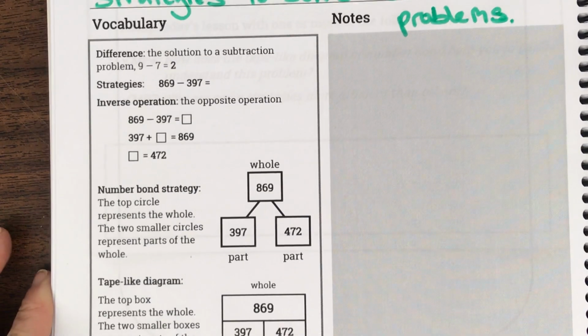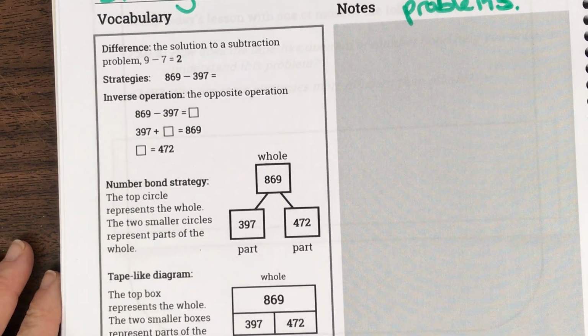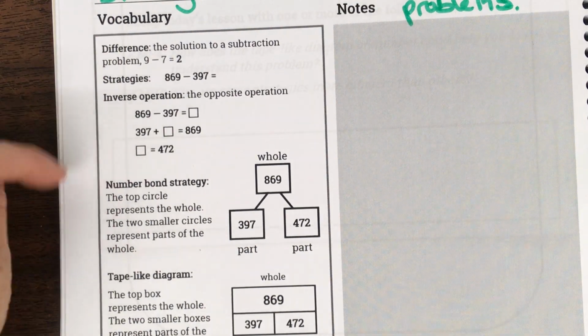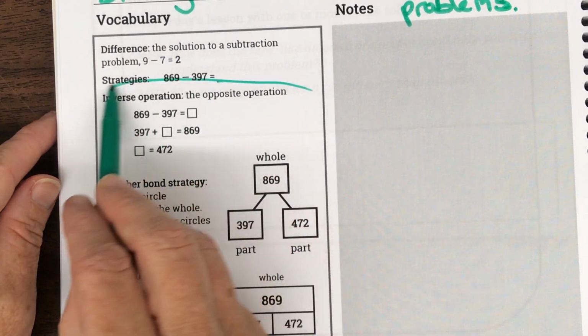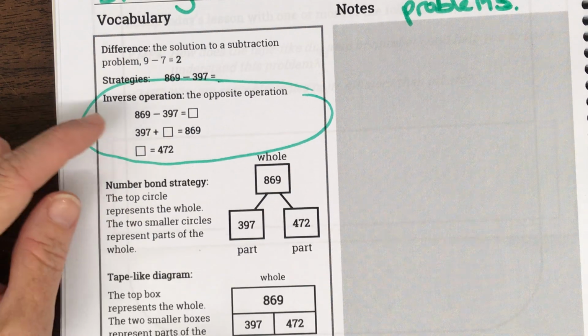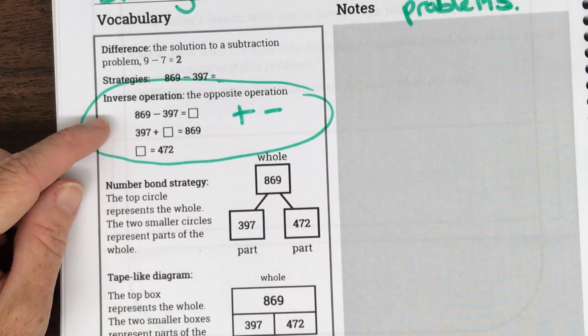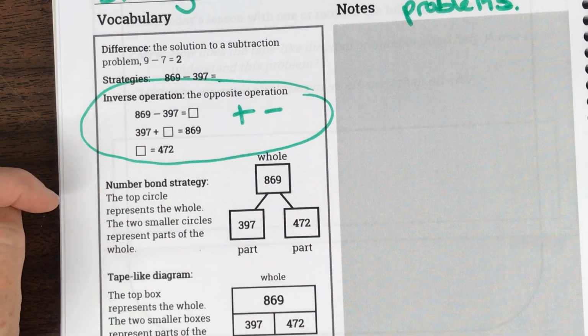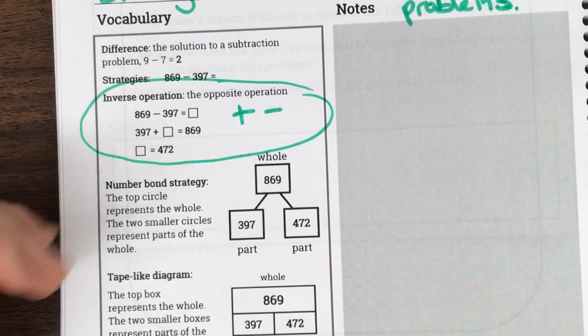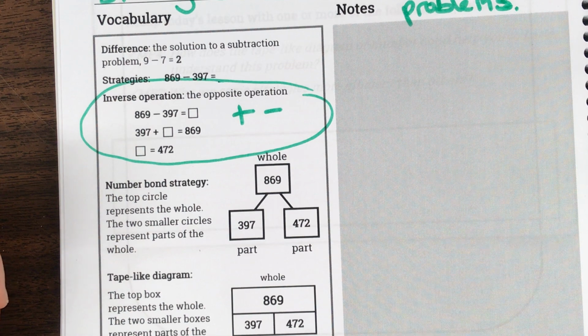Now if we look at our vocabulary today, we're going to notice it's the same. So what I want to point out is, remember this inverse operation that we talked about yesterday, that the inverse operations are addition and subtraction because they're the opposite operations. But understanding that will help you be able to solve these word problems.